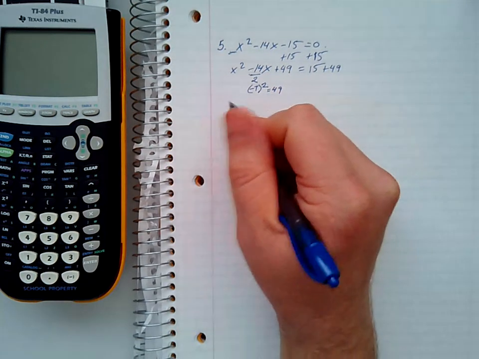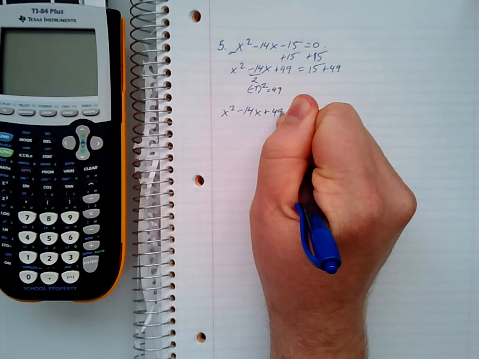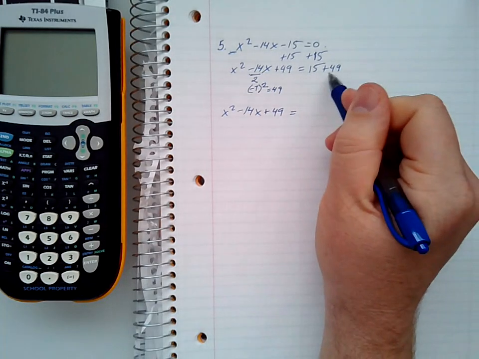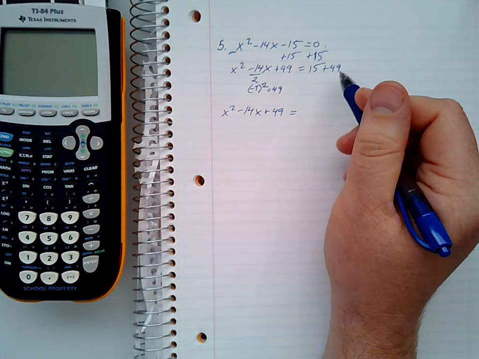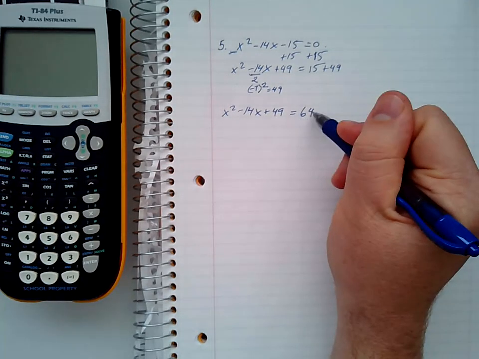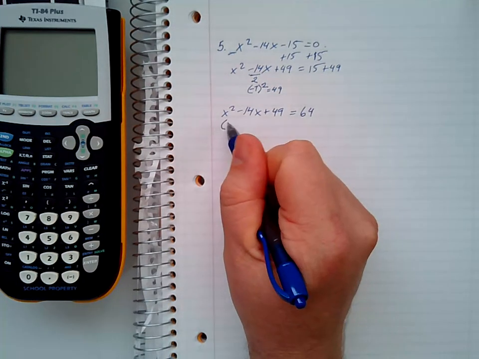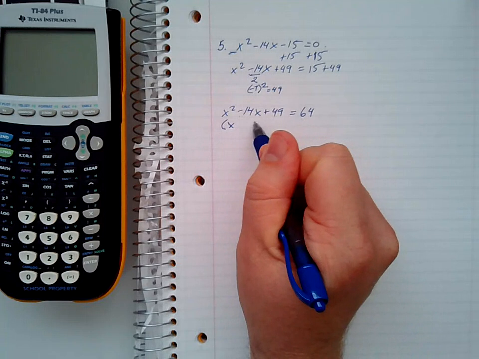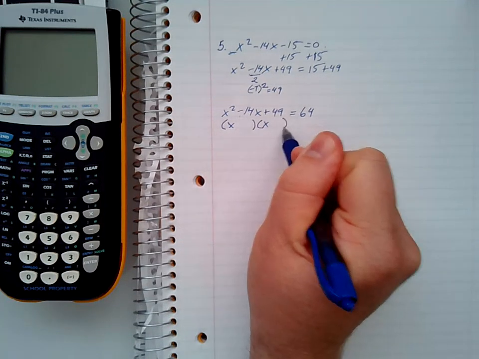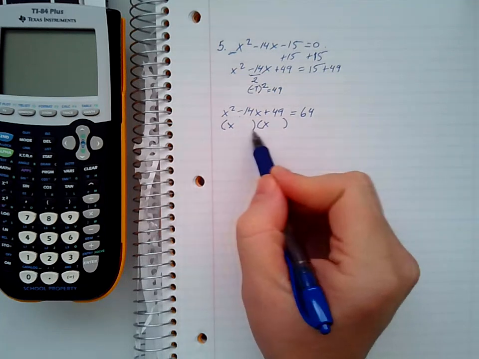All right, so rewrite. X squared minus 14x plus 49 is equal to 15 plus 49, which is what, 64? All right, and do you see how that's a perfect square? If I were to factor this, I would say x, and then it's going to be either both plus 7 or both minus 7, since the two factors have to be the same.